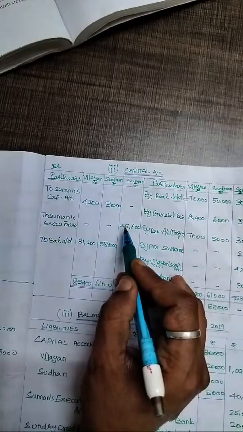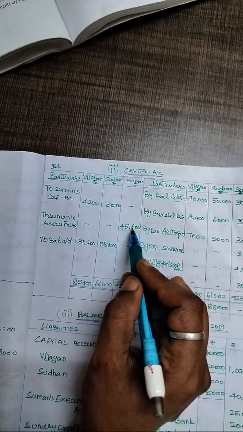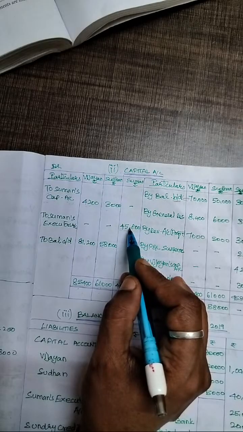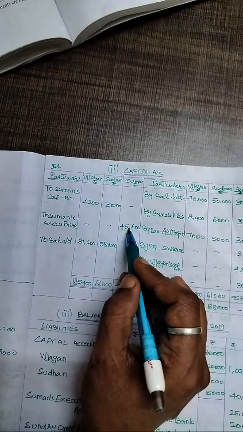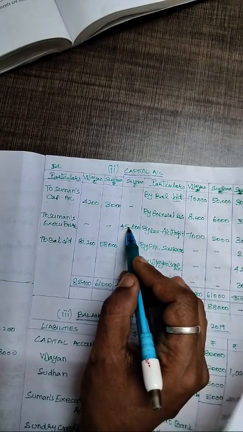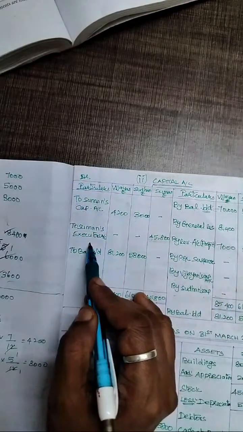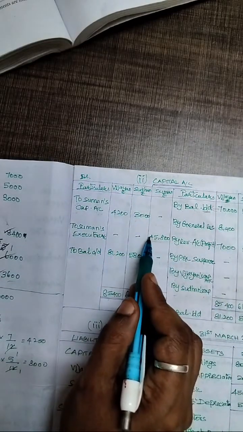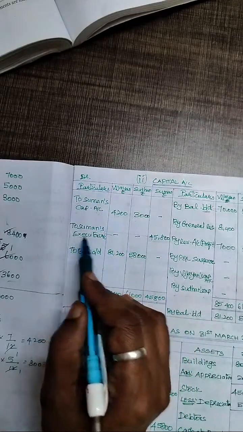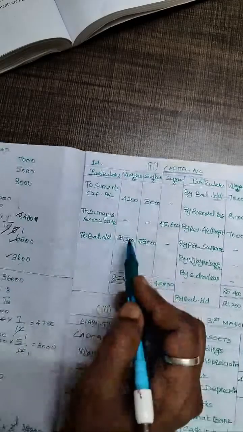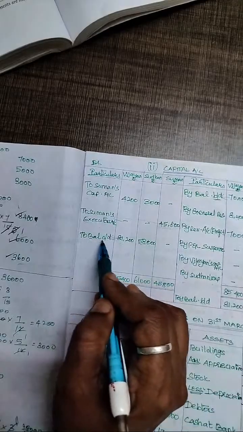Okay. How can you pay that 45,800 rupees? Why? Because the partner Suman is dead. So that 45,800 rupees will be paid to Suman's legal representative, the legal executor. So again, this 45,800 rupees you are going to write in Suman's executor account. The remaining two amounts you are going to write as balance carried down.